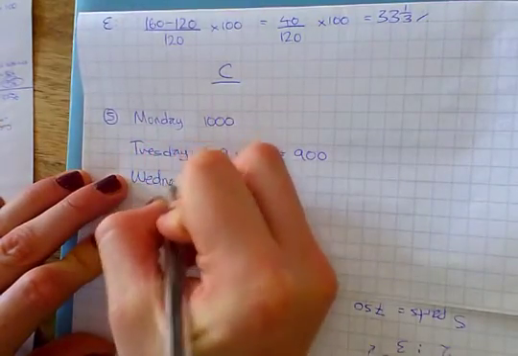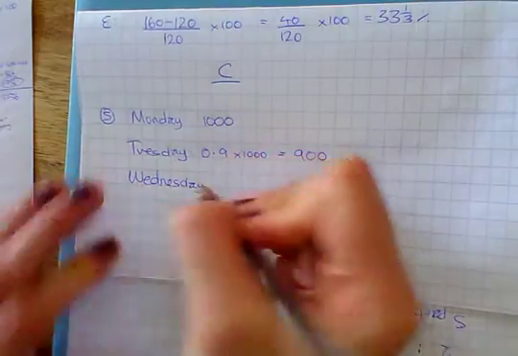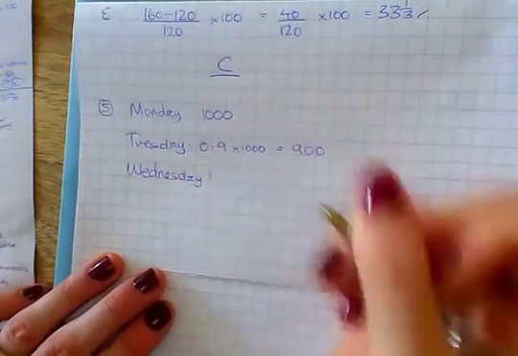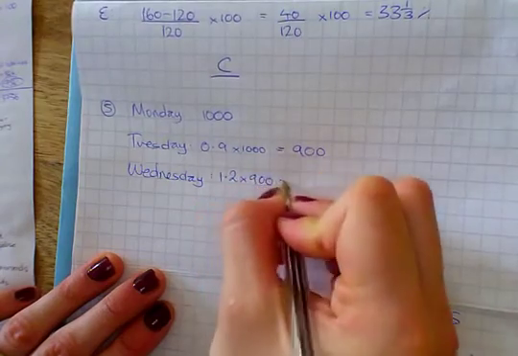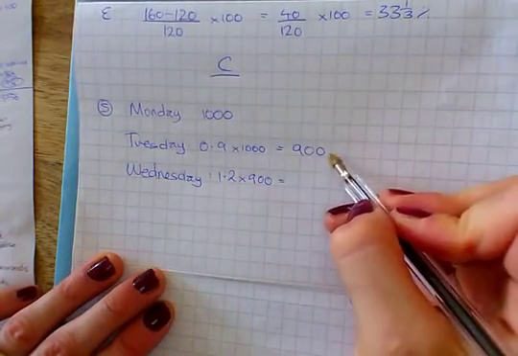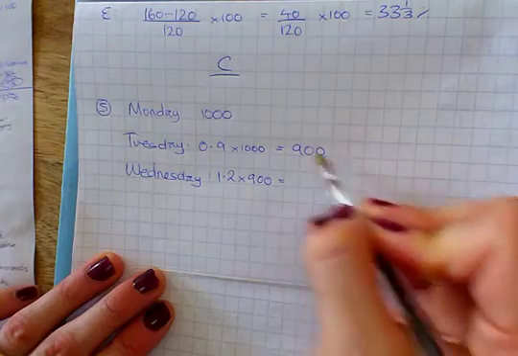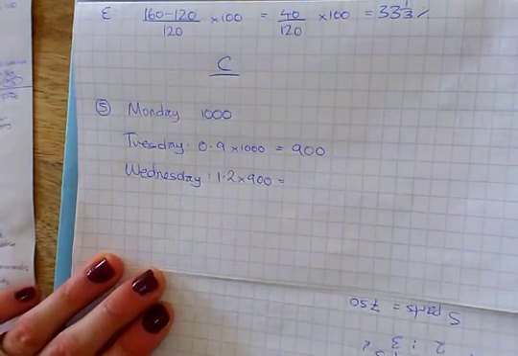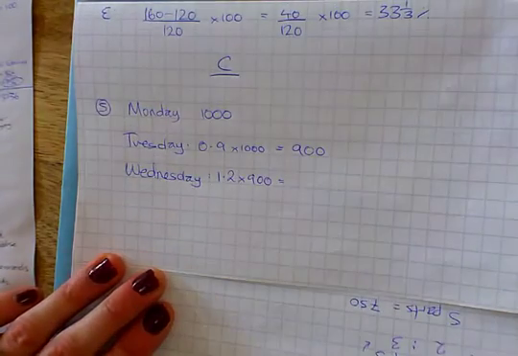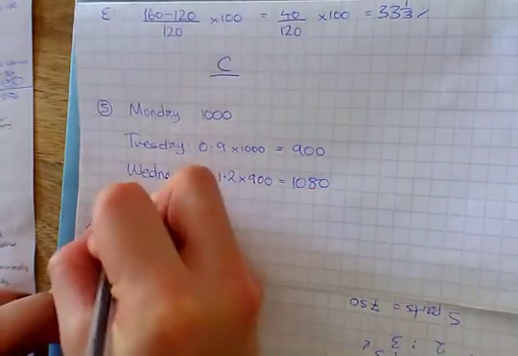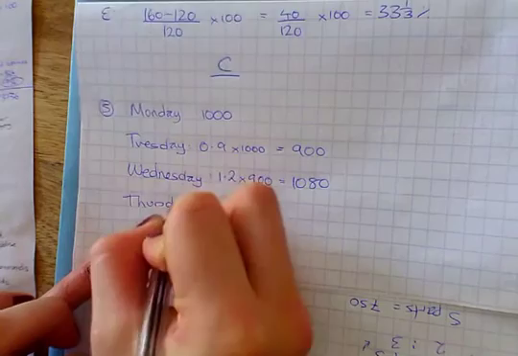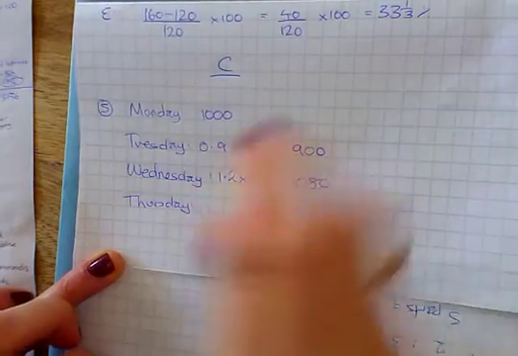On Wednesday, he caught 20% more than on Tuesday, so you could either do 1.2 times by 900, or you could find 10%, find 20%, and then add that on to 900, but 1.2 times 900 would be 1,080. And then on Thursday, he caught 30% fewer than on Wednesday.